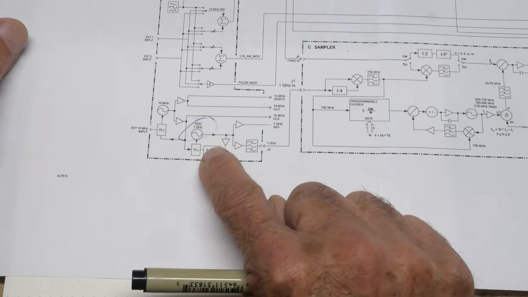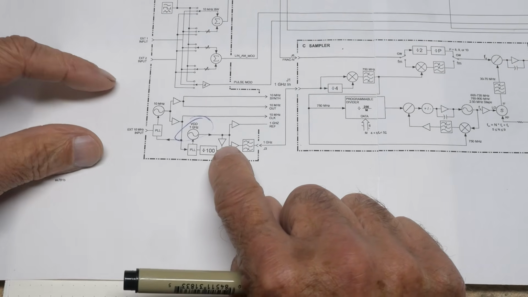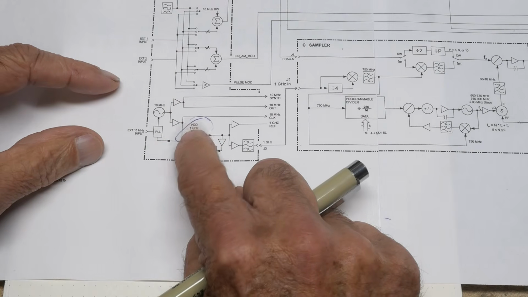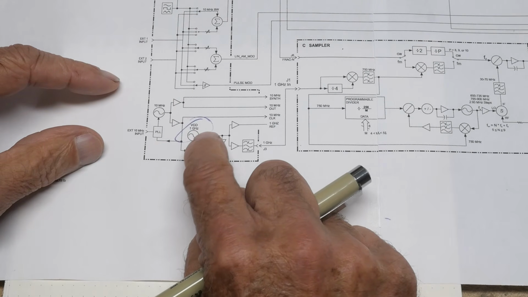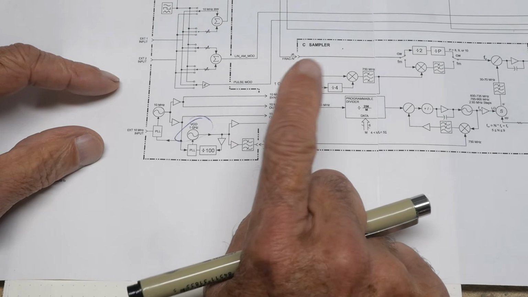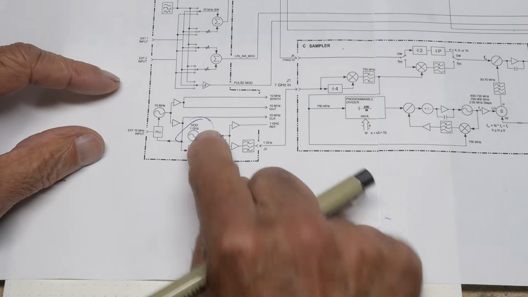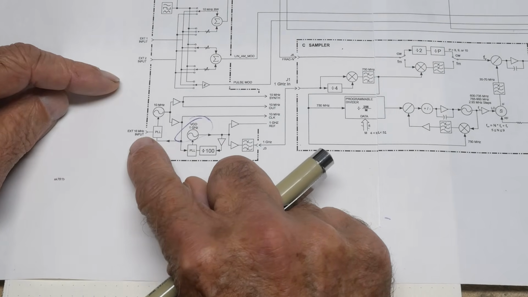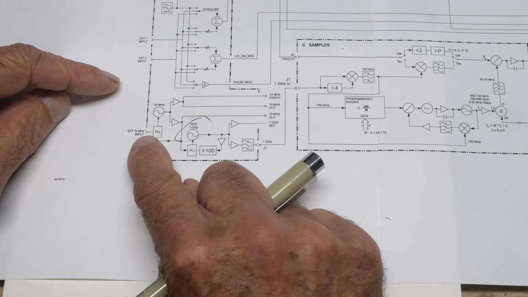Okay, let's talk about phase lock loops. We are going to look at a very simple case of a phase lock loop. In fact, we'll look at this case right here on the instrument that I've been talking about. It is a 1 gigahertz VCO, controlled in a phase lock loop to give you exactly 1 gigahertz. And it does that by comparing itself to a perfect 10 megahertz signal.